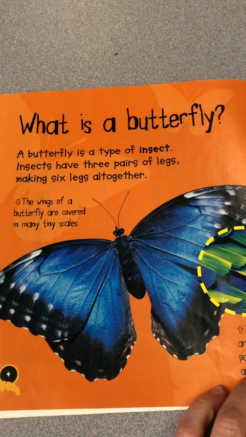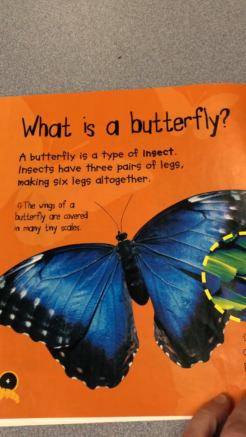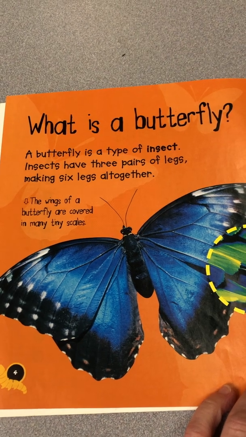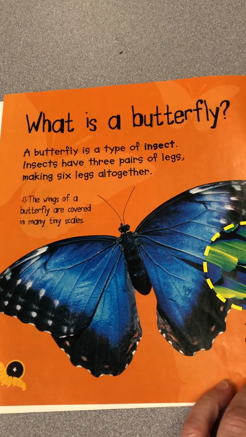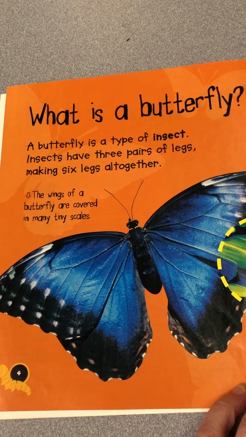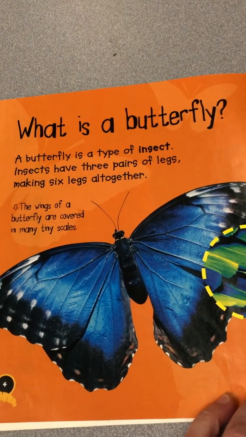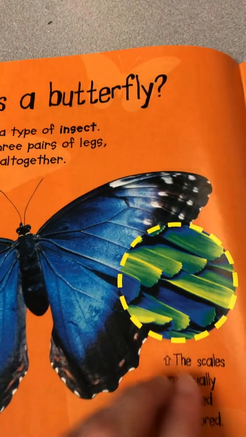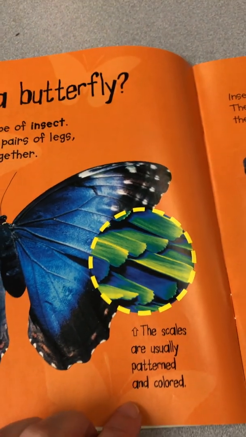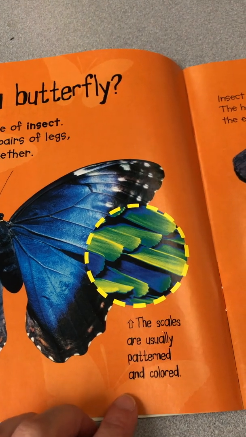What is a butterfly? A butterfly is a type of insect. Insects have 3 pairs of legs, making 6 legs altogether. The wings of a butterfly are covered in many tiny scales. You can see when they zoom in on the wings, they're like little scales. The scales are usually patterned and colored.